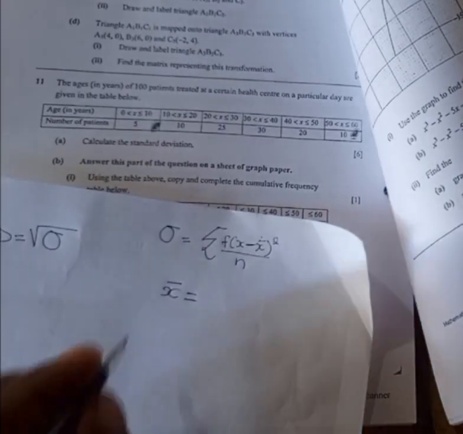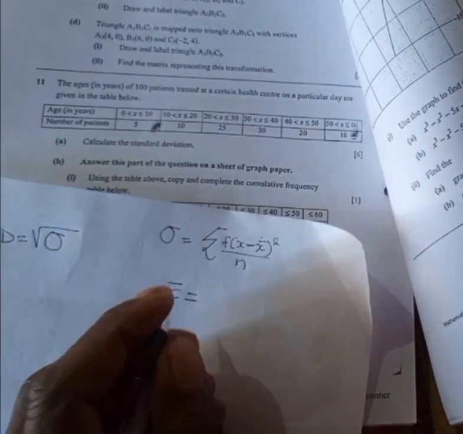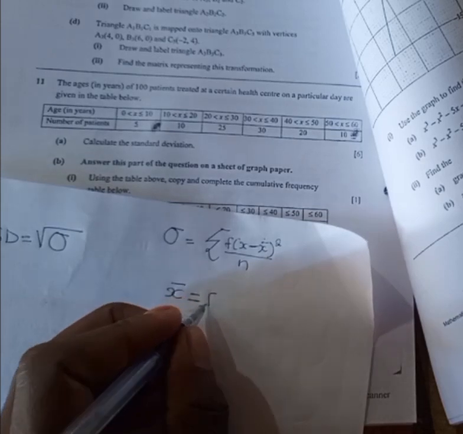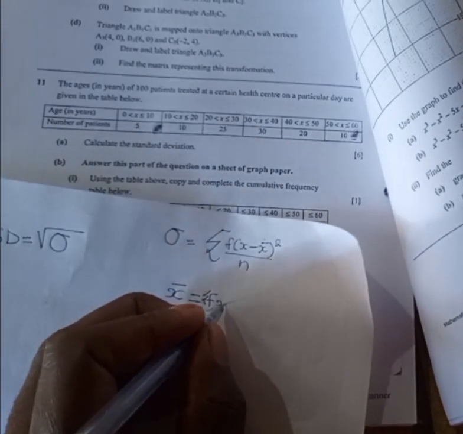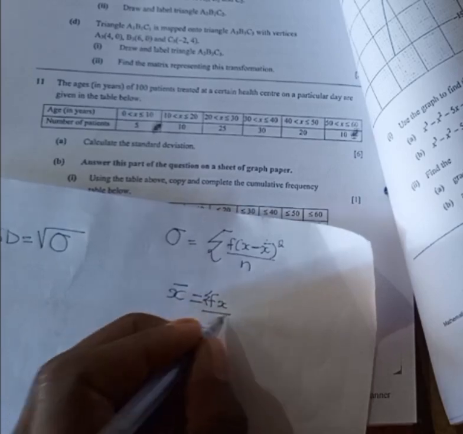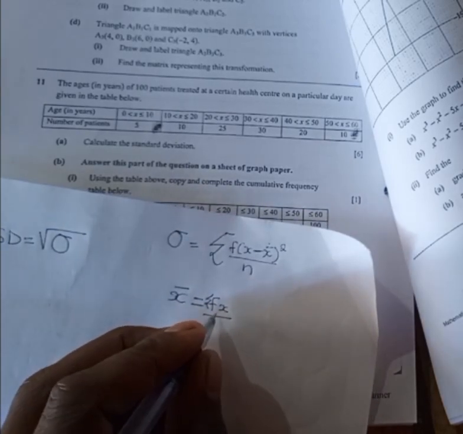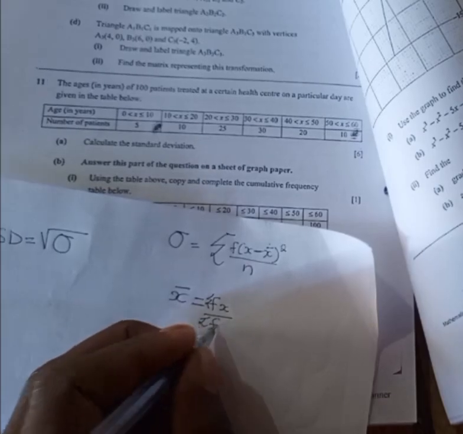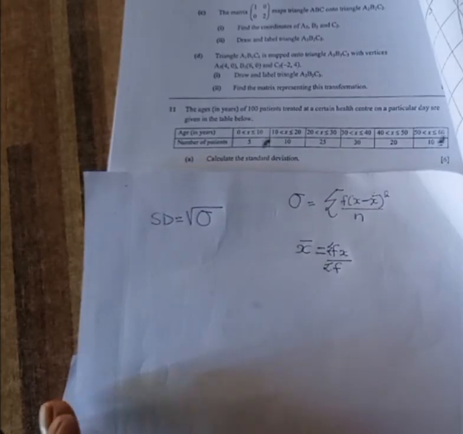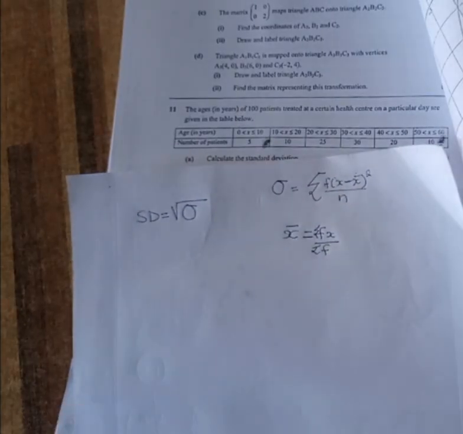To find the mean, we say x bar is equal to, as usual, the summation of fx over the summation of the total frequency. So that is the way the mean is found.